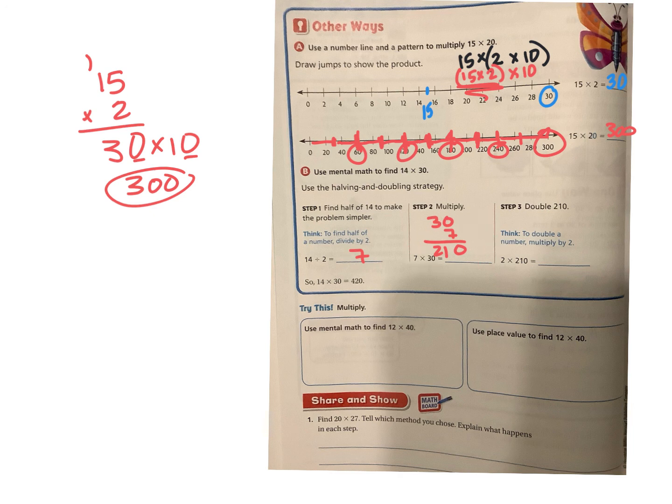Now, though, we've got to make up for that. So if we cut it in half, now we've got to make up for it by doubling it, or multiplying by 2. So 210 doubled, or multiplied by 2, which is the same thing. 0 times 2 is 0. 2 times 1 is 2. And 2 times 2 is 4. So the final answer is 420.